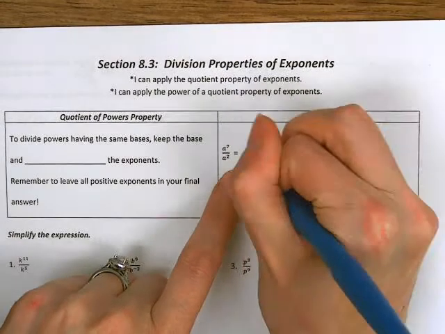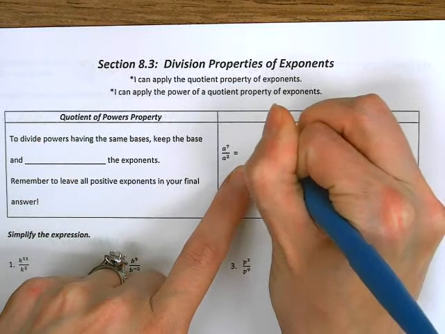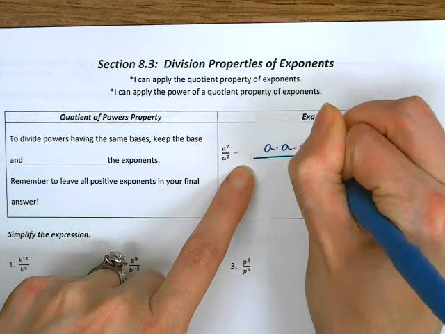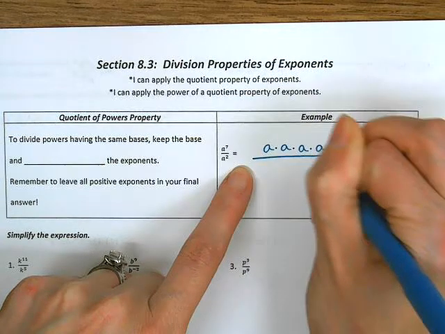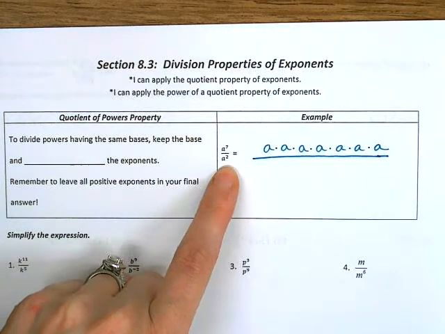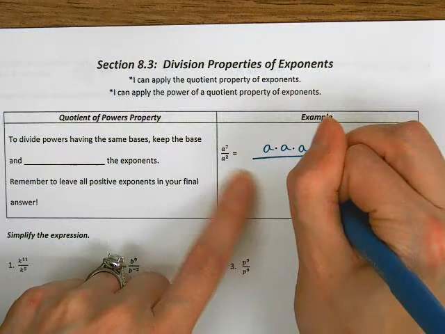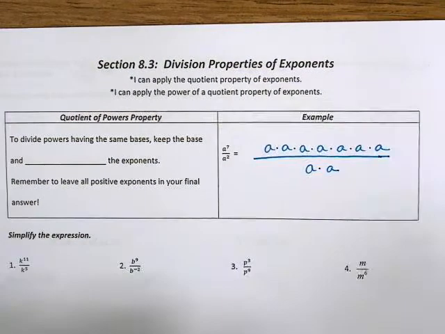So a to the 7th means you have 7 a's in a row. A times A times A, 7 of these guys. 1, 2, 3, 4, 5, 6, 7. Okay, and we're dividing by A squared, which is just A times A. 2 of them.